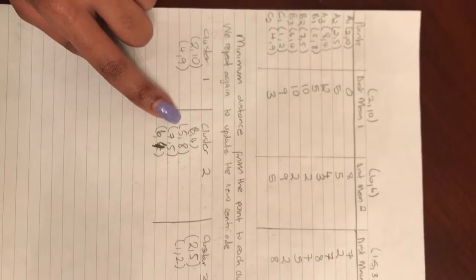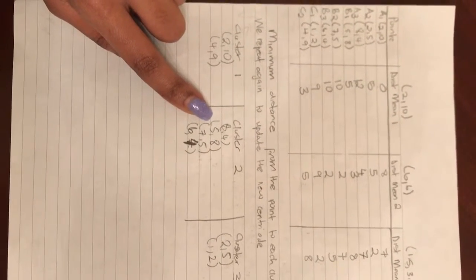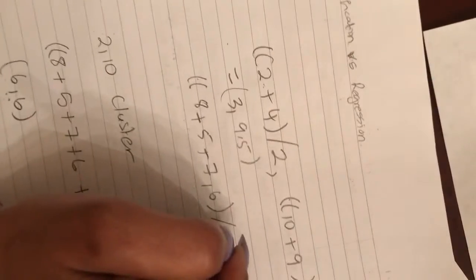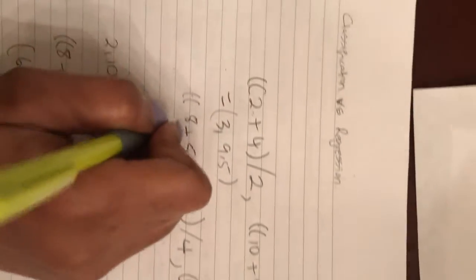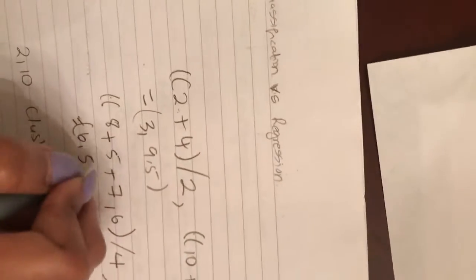And then we repeat the same thing for cluster 2. We have 8 for the x's plus 5 plus 7 plus 6, divided by 4, comma, for the y's we have 4 plus 8 plus 5 plus 4 divided by 4. And this gives us 6.5, 5.25.